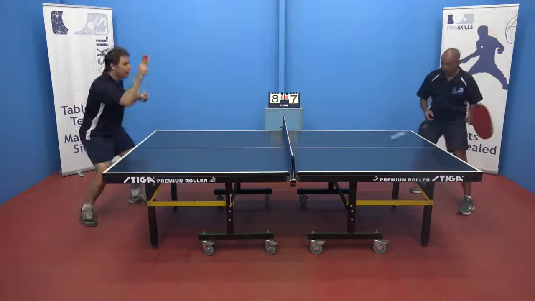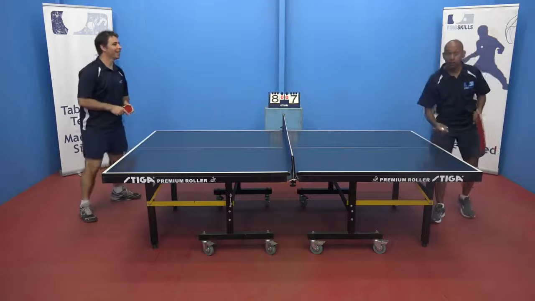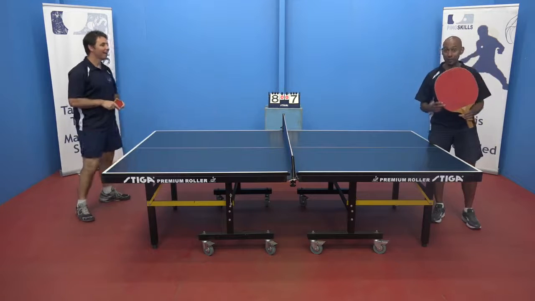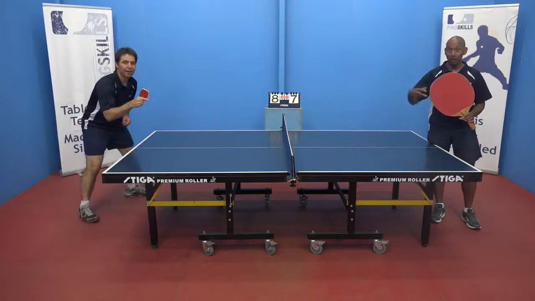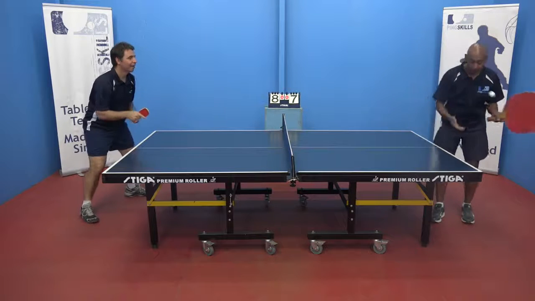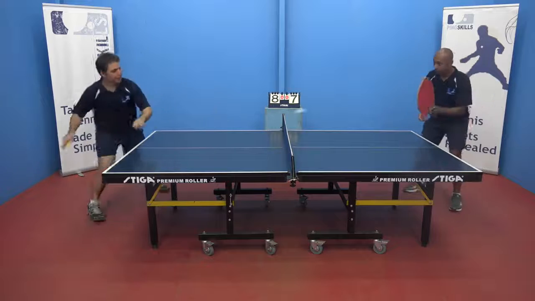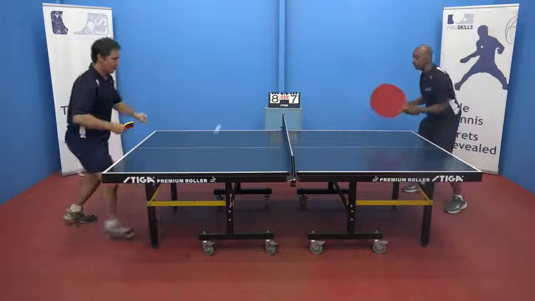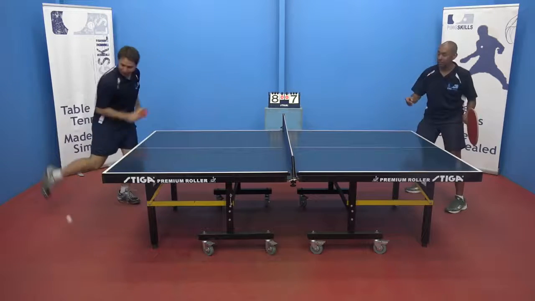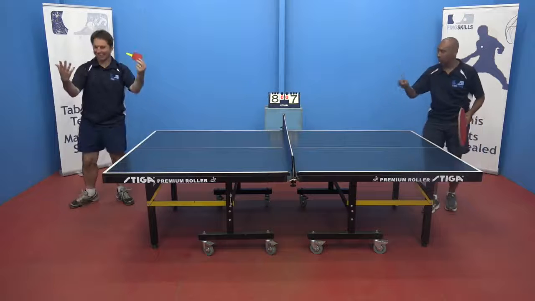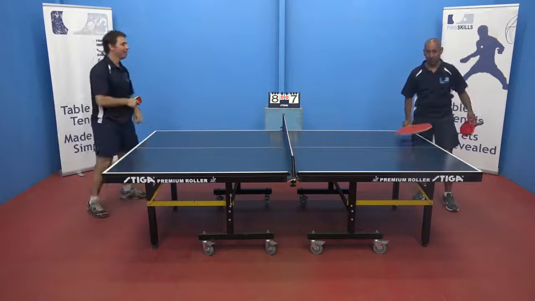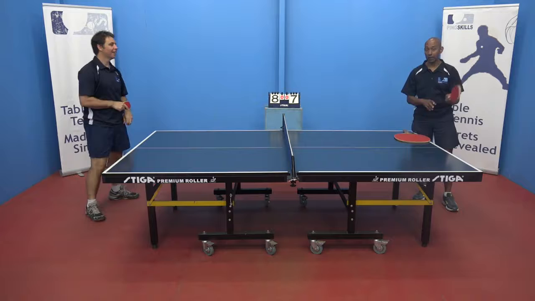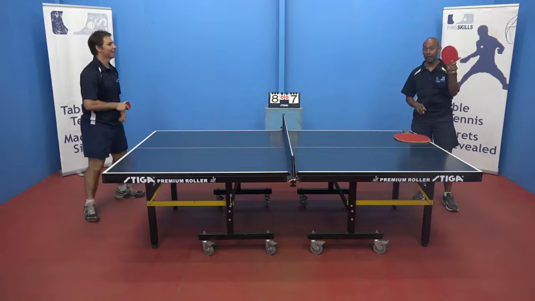You might be wondering about the size of the bats. Well, you're allowed to play with any size bat that you want. So if you want to play with a little bat like that, or if you want to play with a big bat, you are allowed to. But you would find that the little bats obviously are a bit hard to hit the ball, and the big bats tend to be a bit too big to wield around. And that's why most players play with a bat around that size.